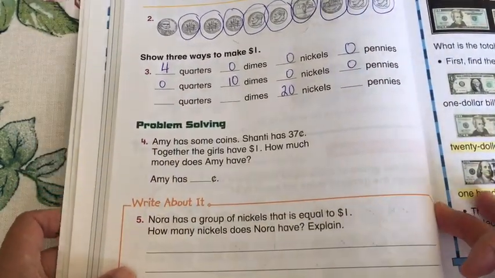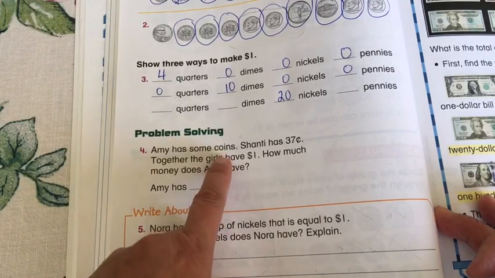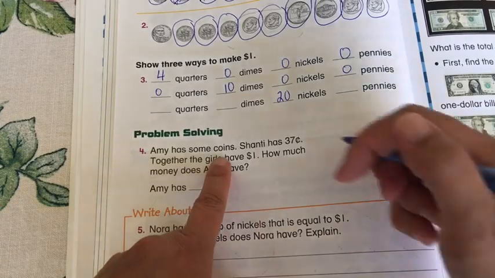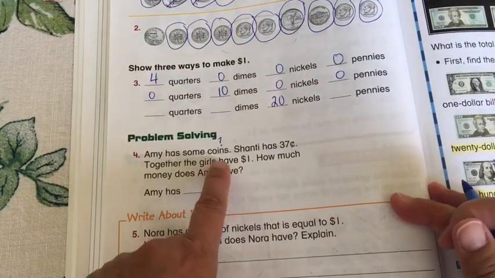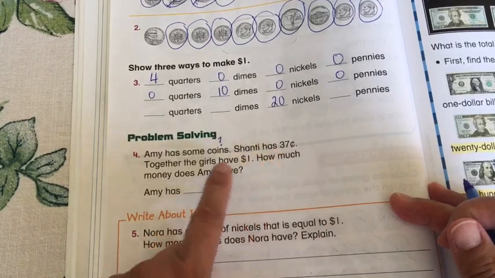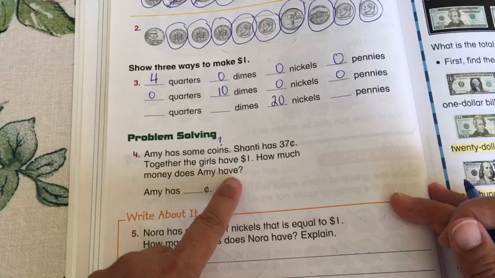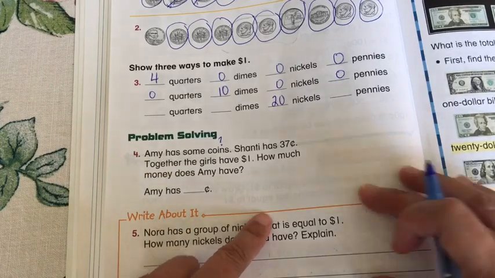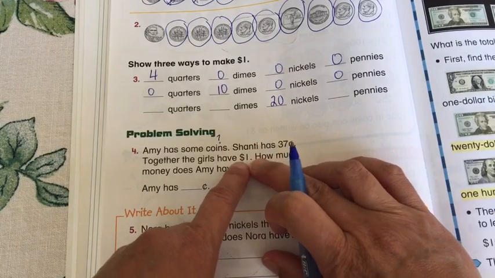Number 4. Amy has some coins. They don't tell us how many. They just say Amy has some coins. Right away, I'm just going to put a question mark since I don't know how much that is. Shanti has 37 cents. Together, the girls have $1. How much money does Amy have? So 37 plus something is going to give us $1.